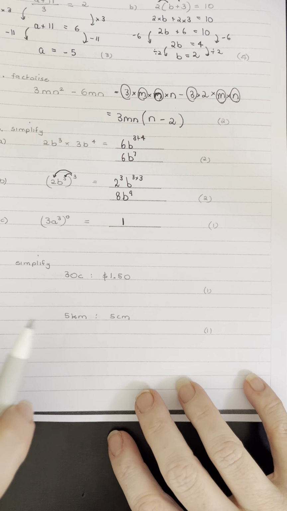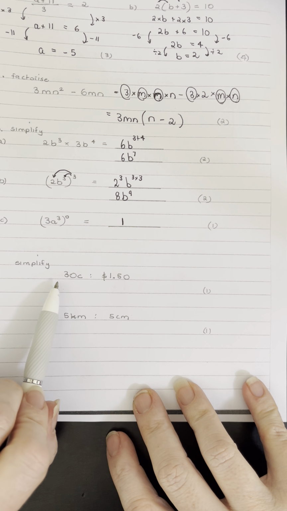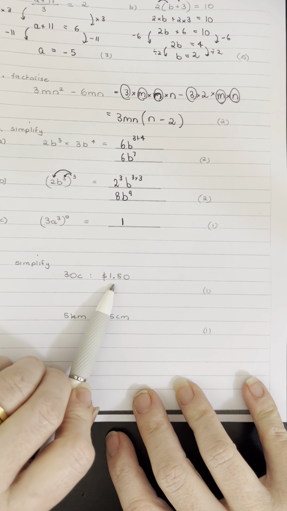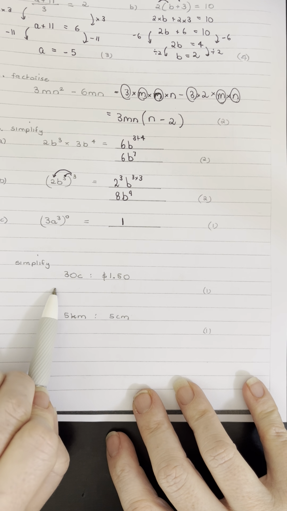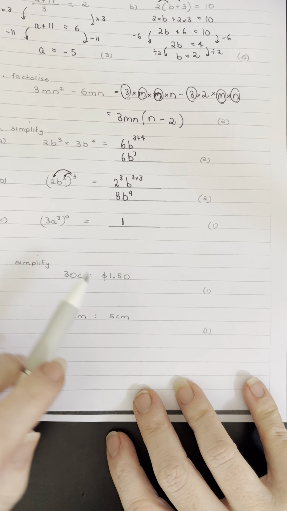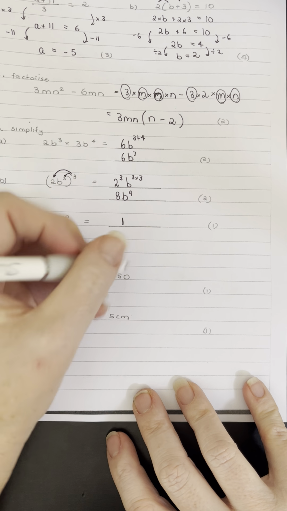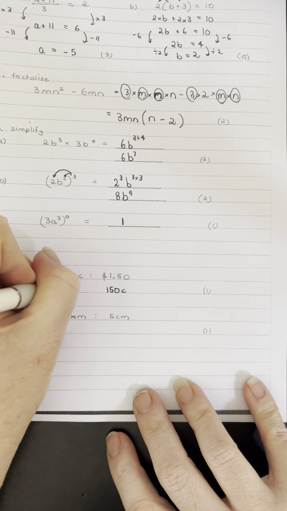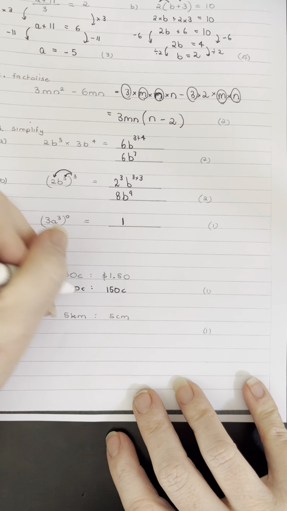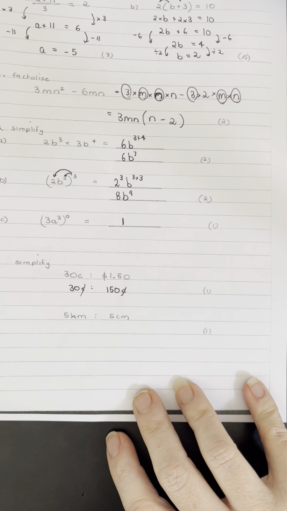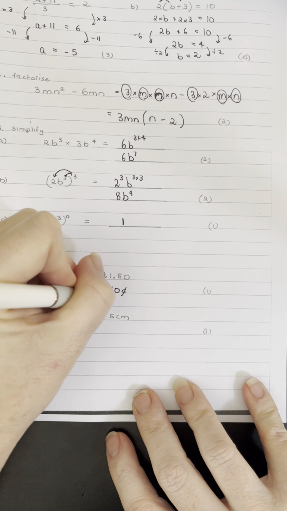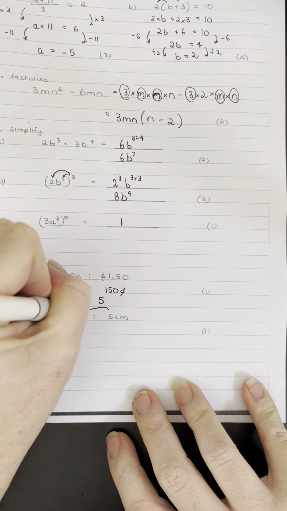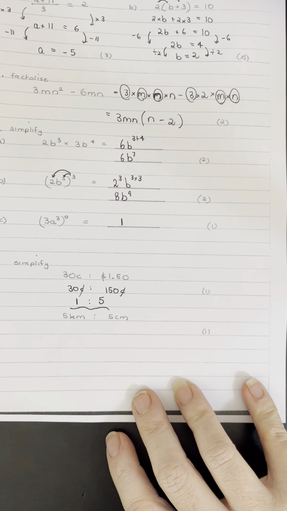Here we have some ratios, and we've got 30 cents is to $1.50. We don't want any units in our ratios, so our first step is to change them to the same unit so we can get rid of units. So we're going to change this to 150 cents. That way we can cross out the cents because it's the same on both sides. Now we can divide both sides by 30 and we get 1 is to 5. And that's our simplified ratio.